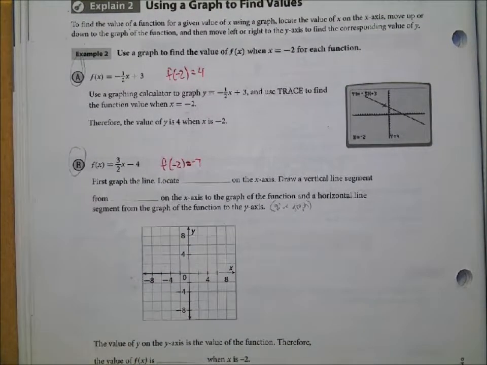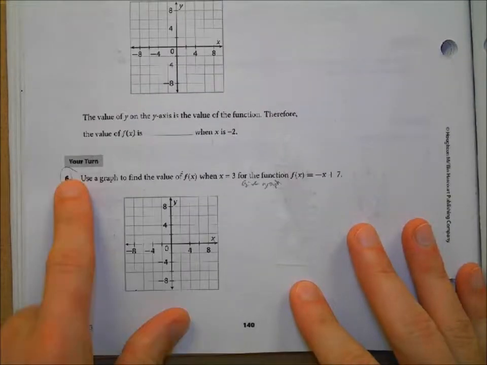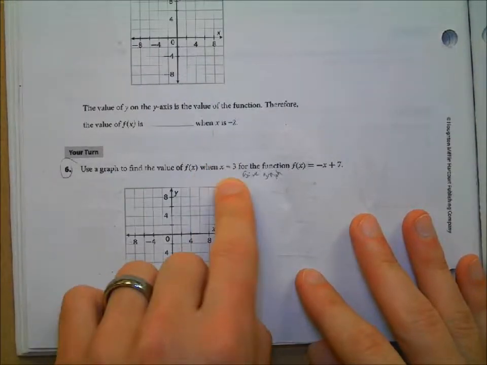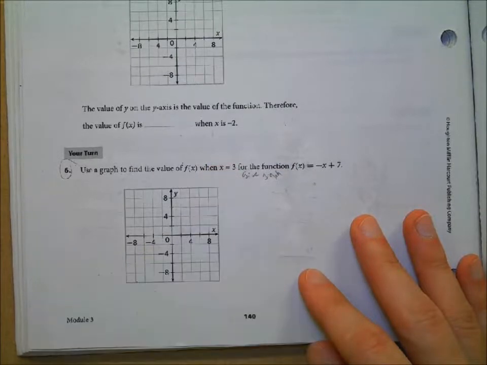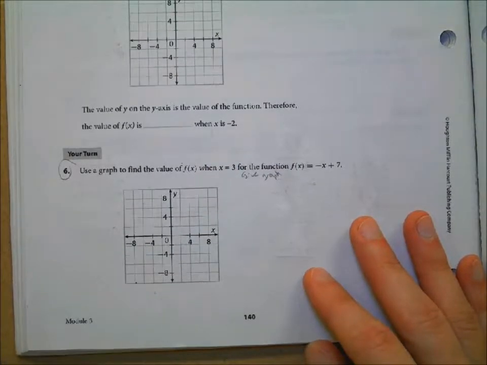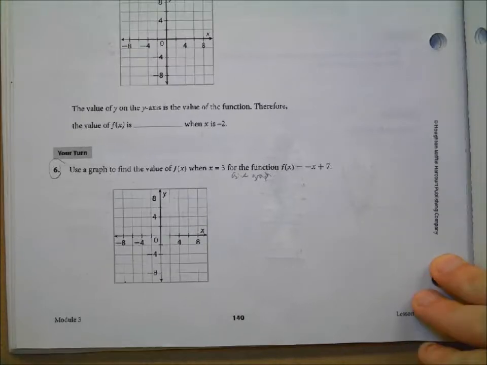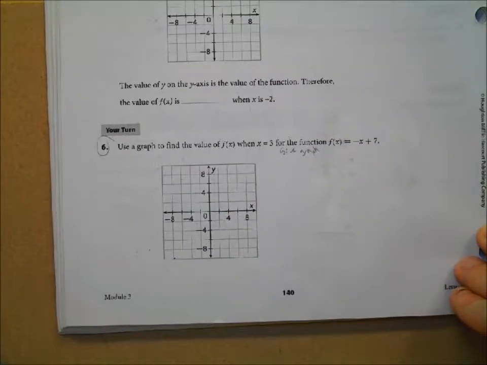Okay, so go ahead, try number 6. Use your graphing calculators if you want to. Find the value of the function here, negative x plus 7, when x is 3. Use your graphing calculators to do it this time. So again, go ahead and try number 6 there at the bottom of the page. You can use your graphing calculators if you want to help you with this one. Okay, graph it and see what happens.